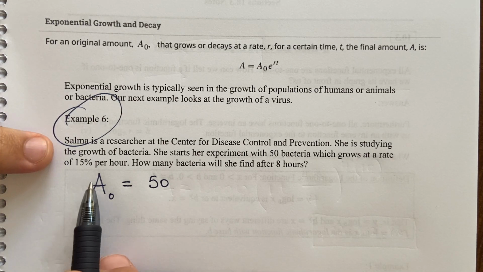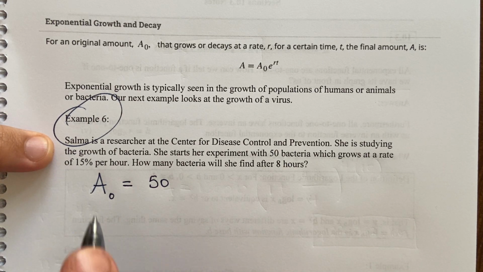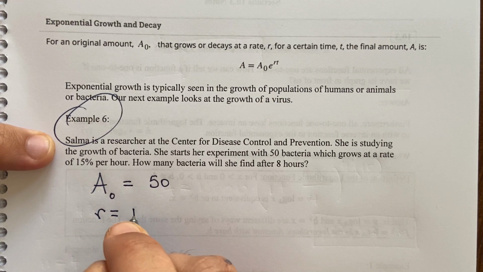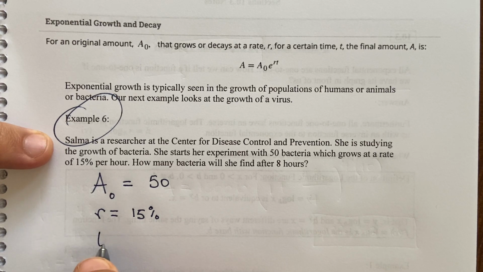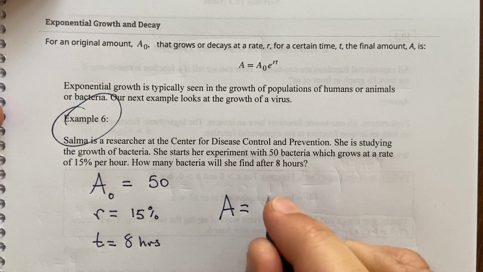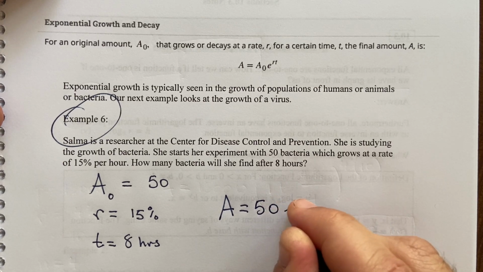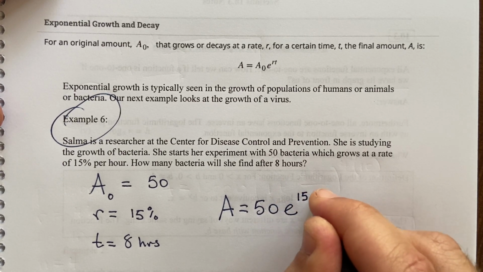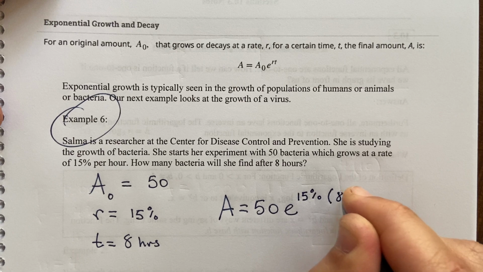Okay, the rate would be this 15%. So we'd have 15% as the growth rate. And then it looks like we're looking for a time of 8 hours. So you'd have the amount of bacteria as 50 times E raised to the 15% times 8.